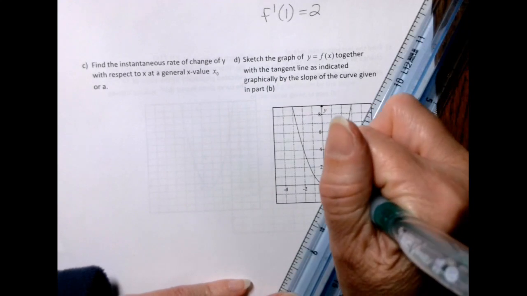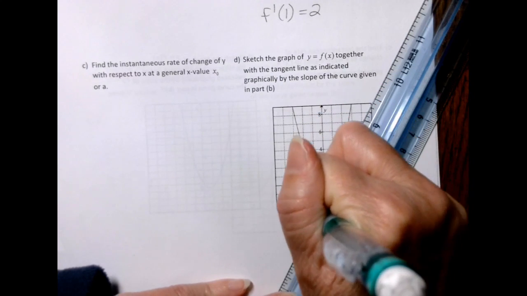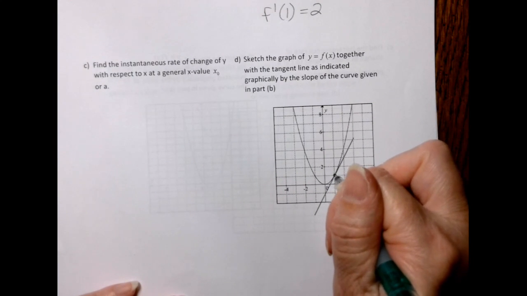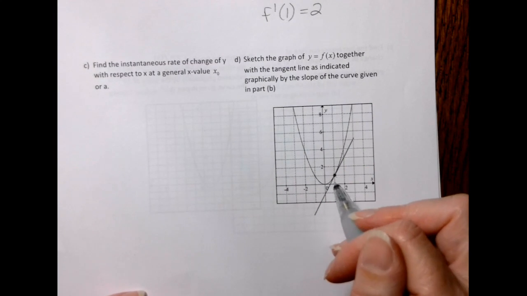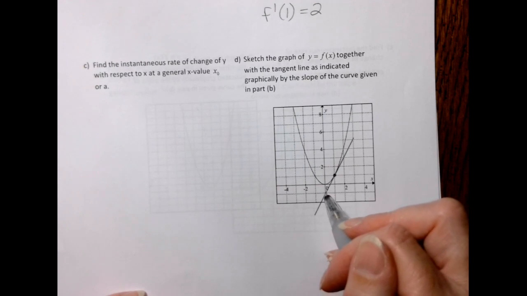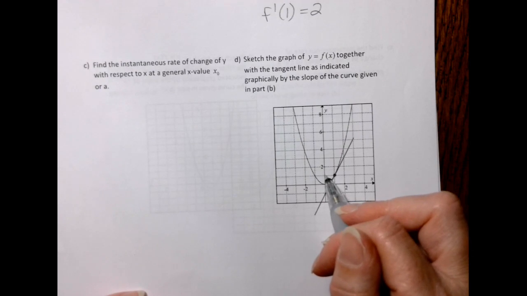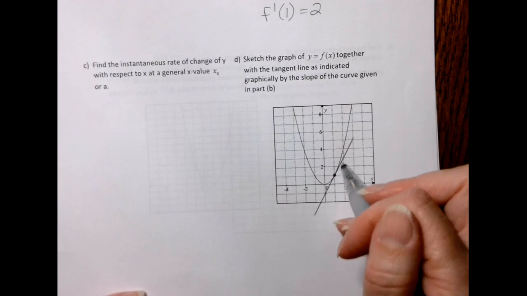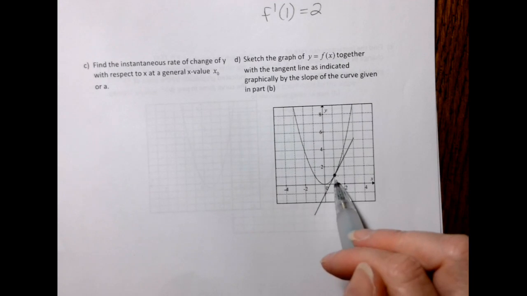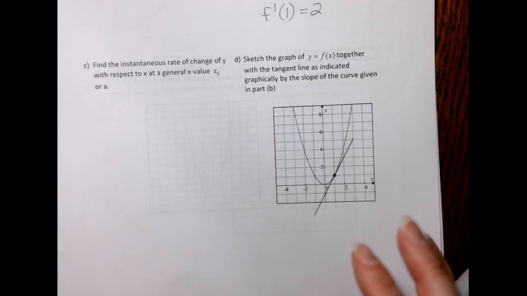Okay, here we go. All right, and so when I take and do my tangent line, I'm going to check, well, what's the slope here? So connecting here, and it looks like here, it looks like a pretty close to a rise of 2 and a run of 1. So the slope of that tangent line, modeling the slope of the curve, is a slope of 2, which is what we connected up here.